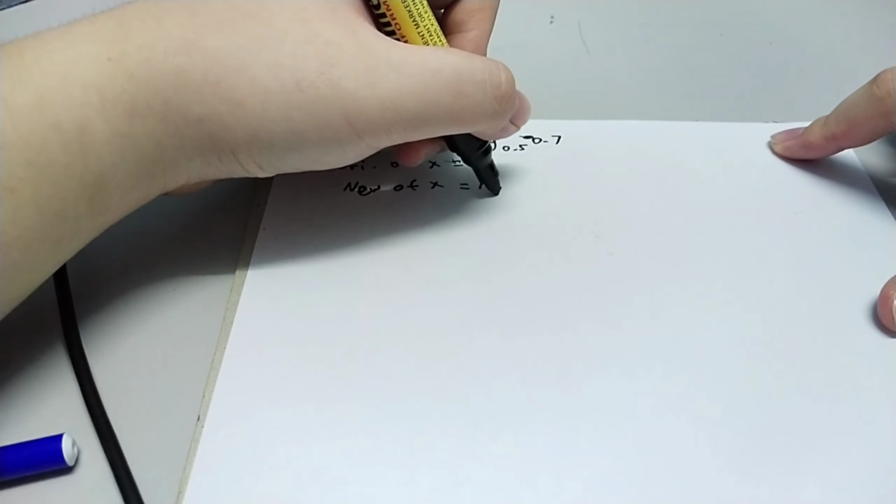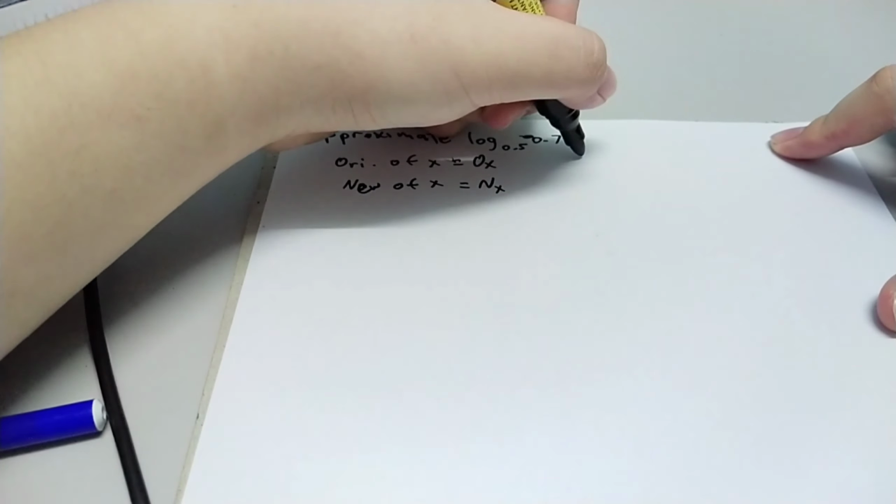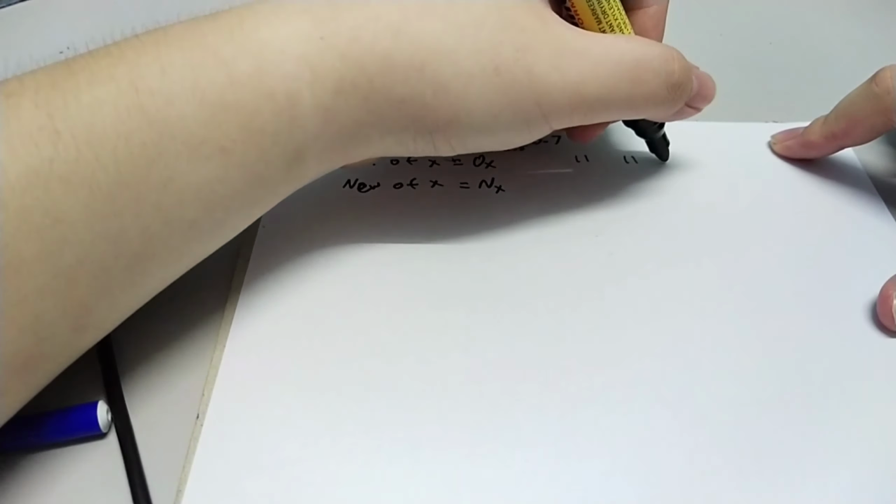So I will let the original value of x equal to O sub x and the new value of x equal to n sub x, and the original value of y equal to O sub y, and the new value of y equal to n sub y.